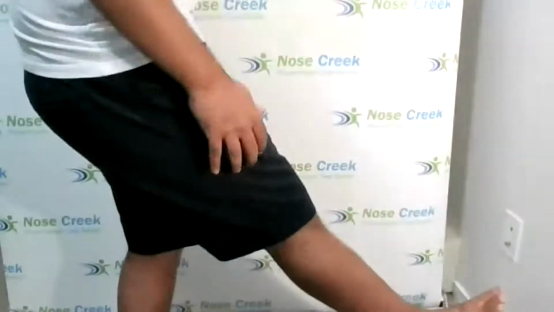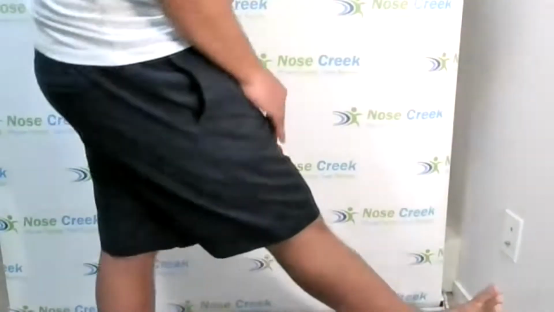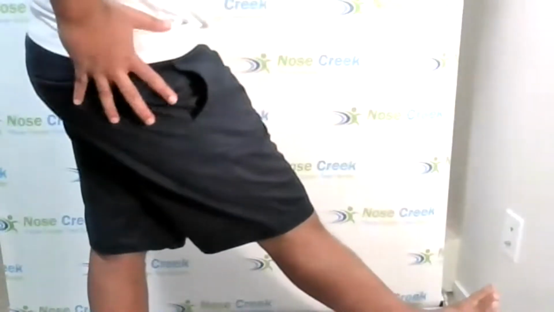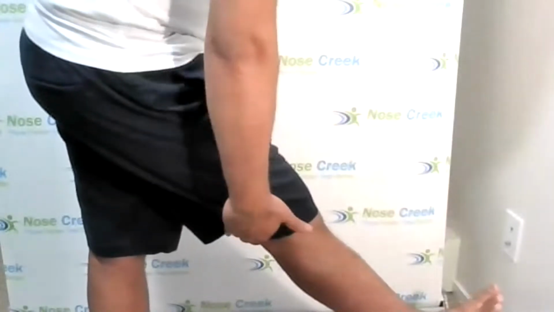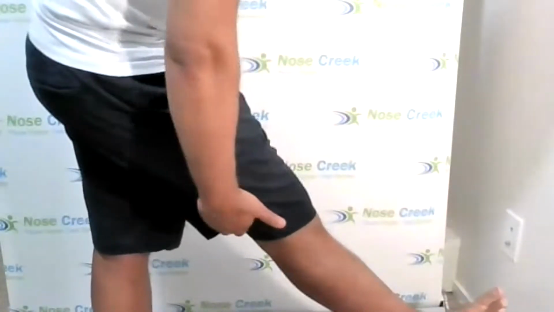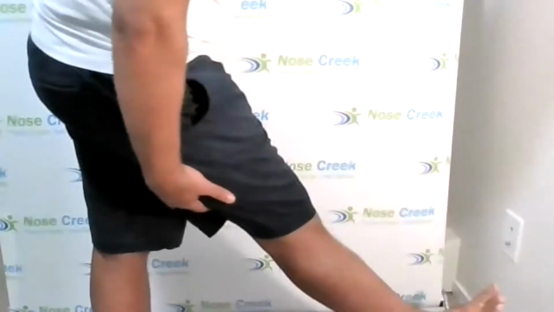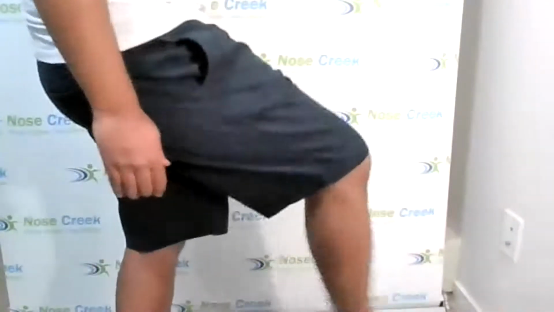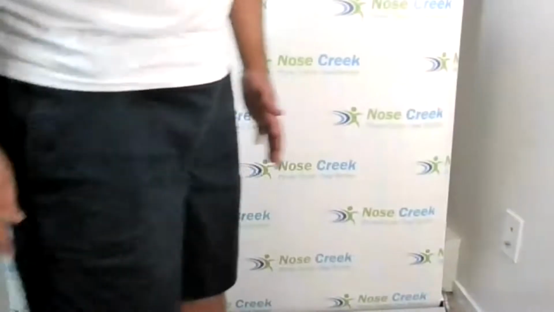Okay, so here I'm trying to stretch. I'm not trying to slouch. I'm keeping the back straight and I'm bending my hips only. So I should feel a good stretch here. Okay, that's to stretch the hamstring. That's one stretch that helps the knee. And next one is the calf stretch.